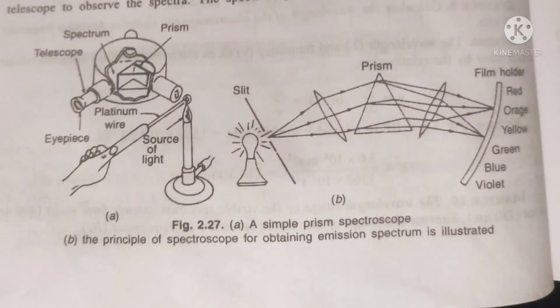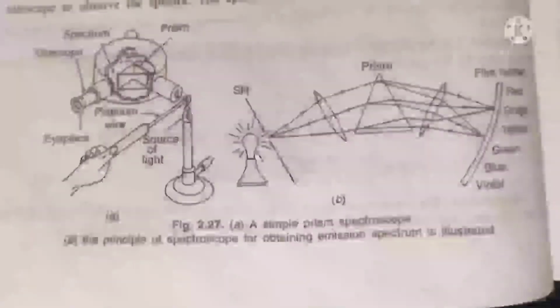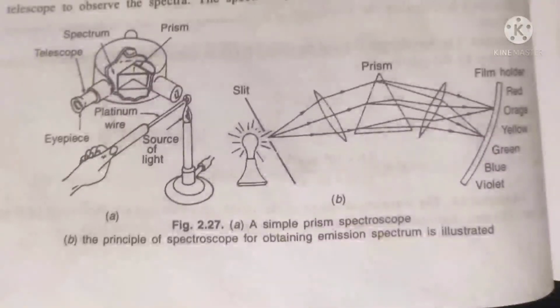The photograph of the spectrum is called a spectrogram. Pictures A and B illustrate a simple prism spectroscope, that is A, and the principle of a spectroscope for obtaining emission spectra, that is B.